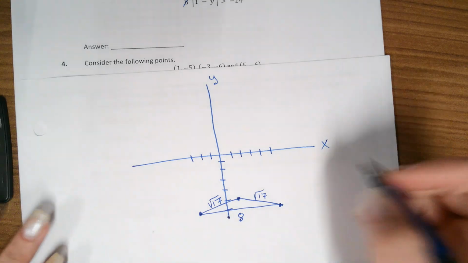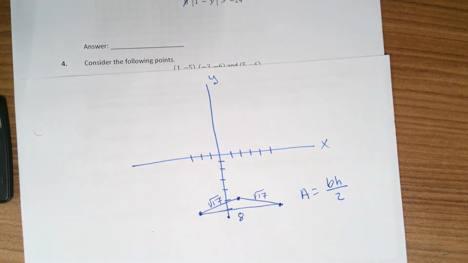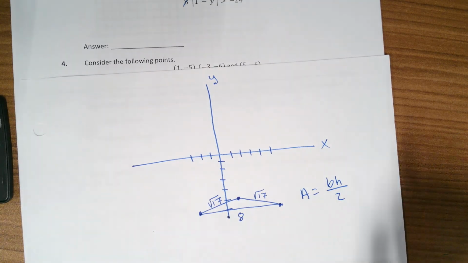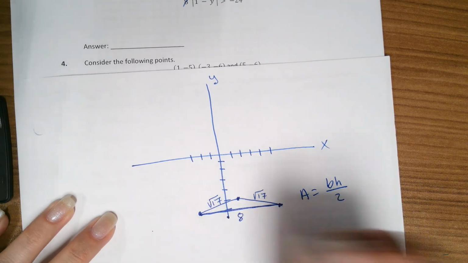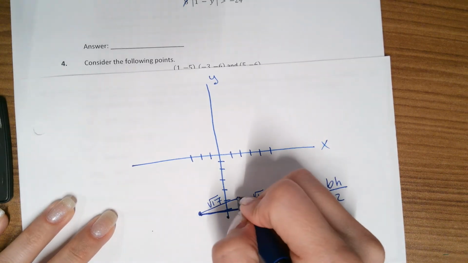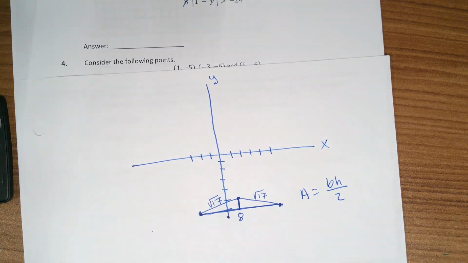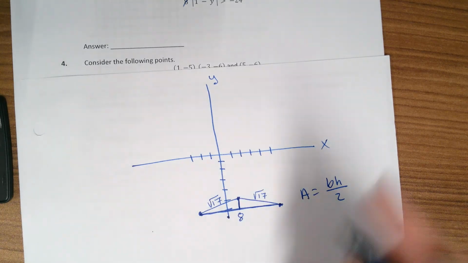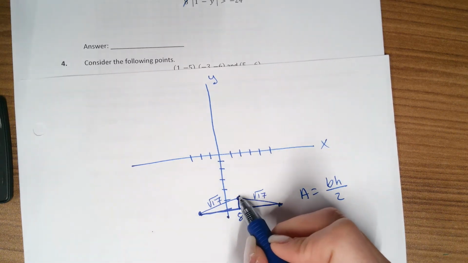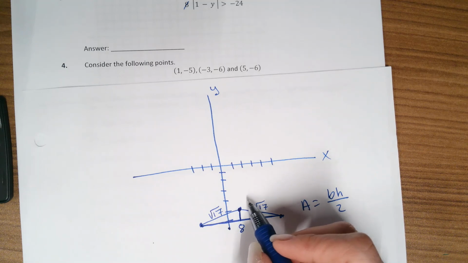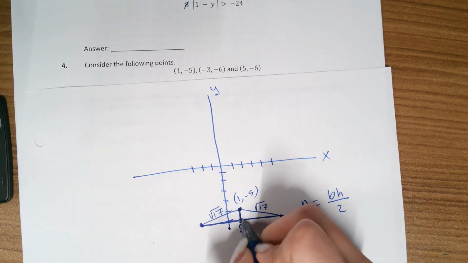The area of a triangle, remember, is the base times the height divided by 2. So we know the base, that's what it's sitting on, this piece right here. And so I want to find the height. The height is going to be from that point down to the base. So to figure out what that height is, I need to know what is the distance between this point, which we know what that point is, we just plotted it. That is 1, -5, and this point right here.